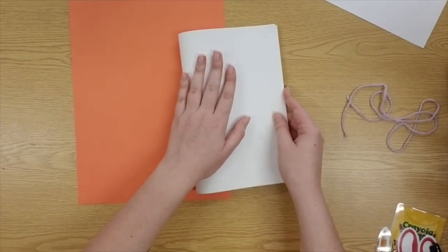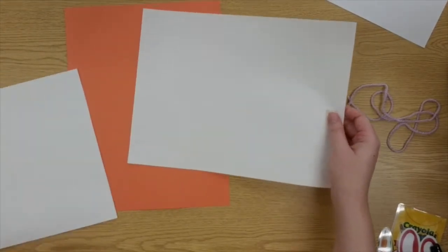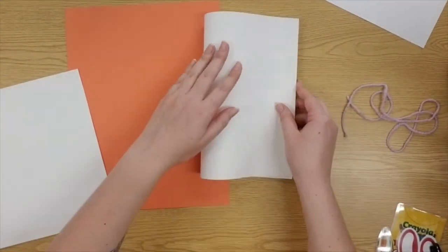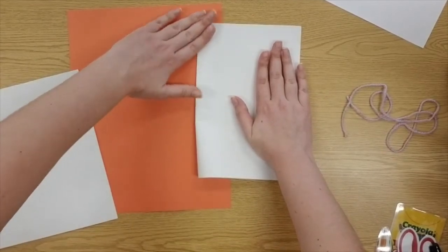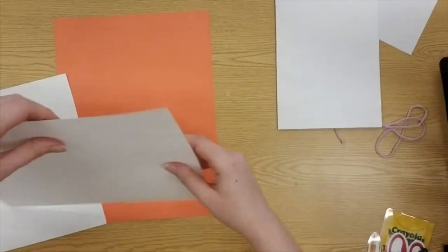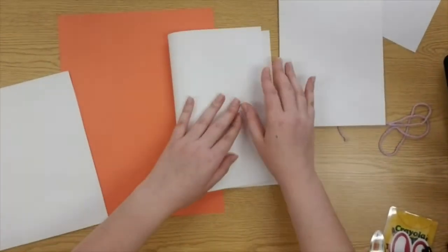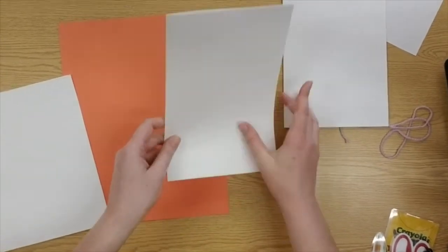Now, if it's hard for you to fold all 4 at once, you can also fold one paper at a time. Bring their short ends together, again folding it like a book, and then hold it with one hand and press with your other hand up and down. And I can do the same thing with my second sheet of paper. I'll go ahead, use one hand to hold, and press up and down with my second hand.